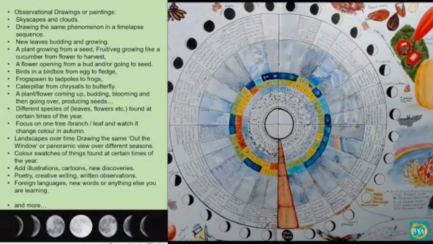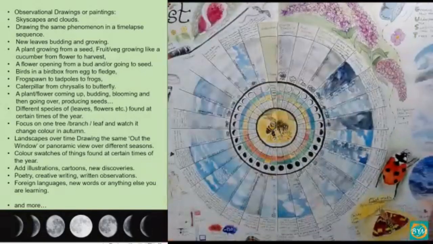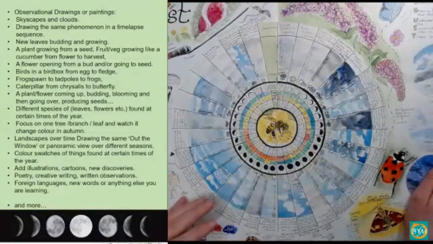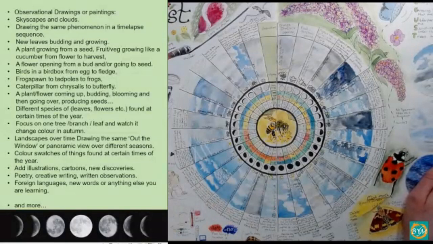You could also think about, if you've got a bird box or bird camera, or you look at one that's local to you online, following birds from nesting to egg to fledge. And you could look at frog spawn if you've got a pond, tadpoles to frogs, and following a caterpillar to butterfly. You could look at a plant and a flower opening up, blooming, producing seeds. Lots of different species.